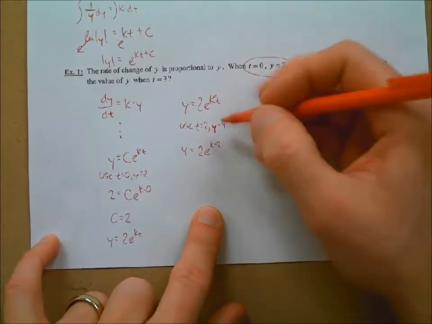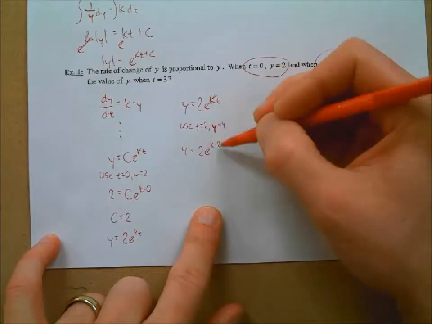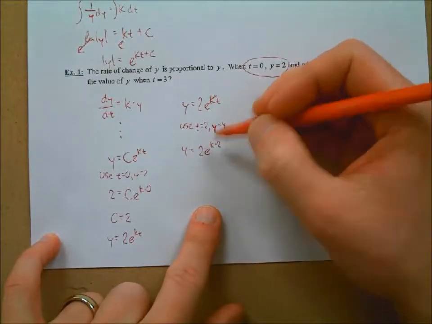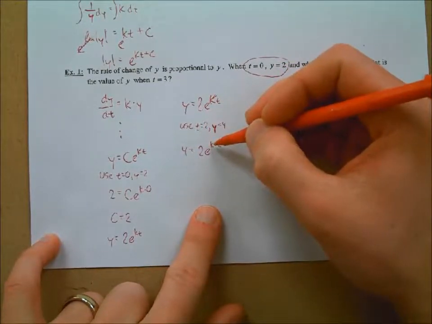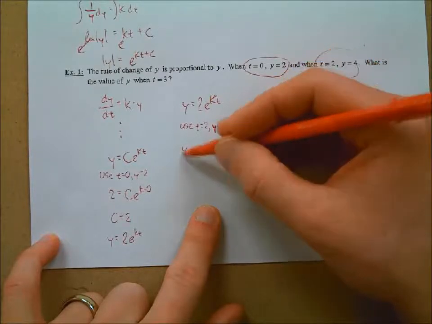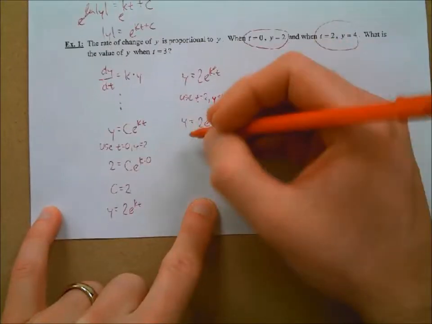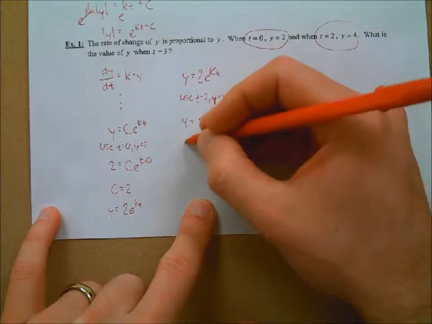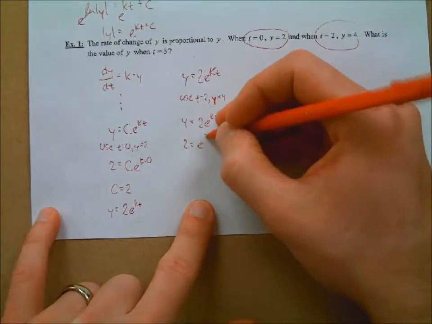Okay, so 4 goes in for y, 2 goes in for the t there, and now we solve. Okay, we want to get the k value, right? So we want to get k by itself. Well, the first step here, we'll divide both sides by 2 to get rid of that coefficient there. So we get 2 equals e to the 2k.